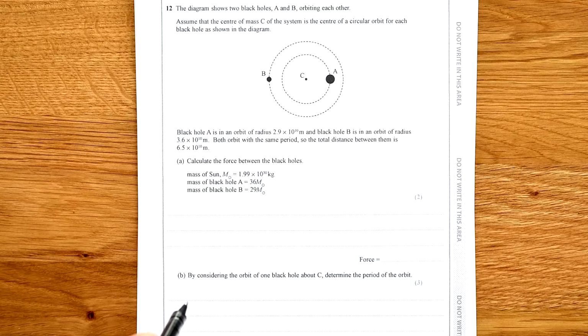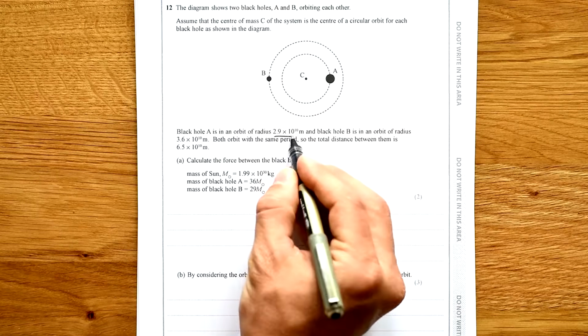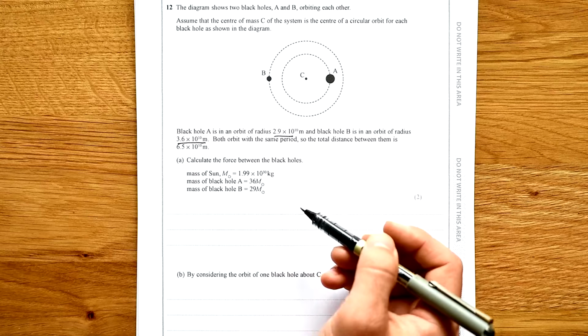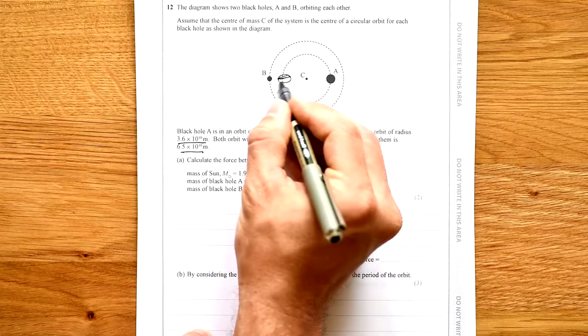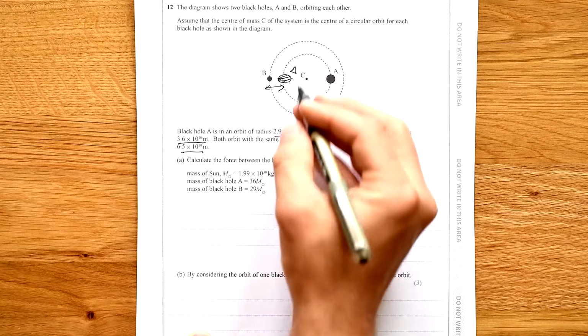Question 12. The diagram shows two black holes, A and B, orbiting each other. Assuming the center of mass C of the system is the center of the circular orbit for each black hole as shown in the diagram. Black hole A is in an orbit of radius that, and black hole B is in an orbit of radius that. Both orbit with the same period, so the total distance between them is that. So I guess we're talking about if A is over here and then we're looking for this distance. Yeah, they haven't really thought that one through very well.